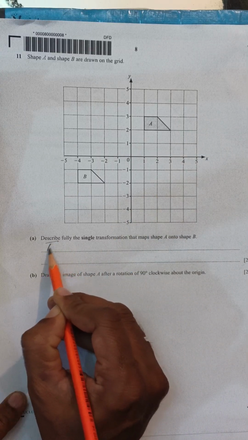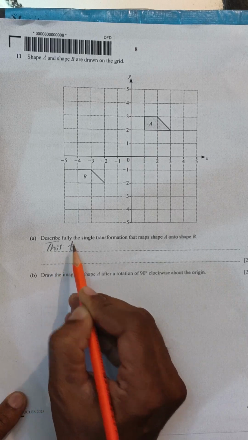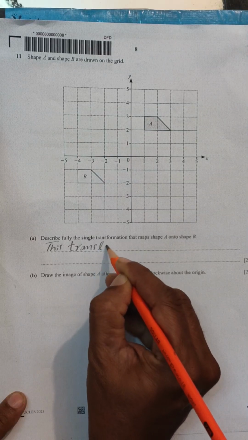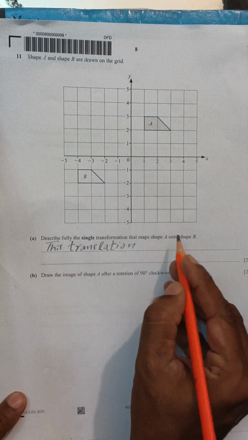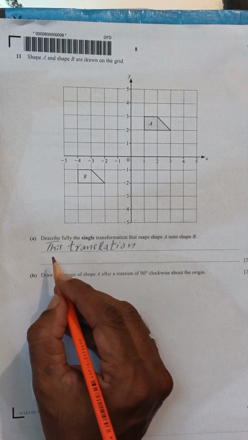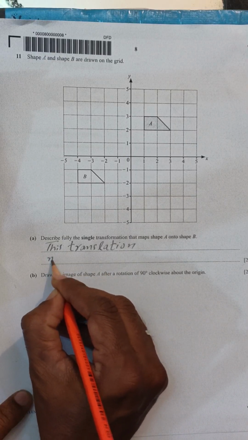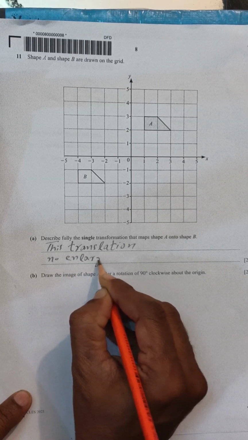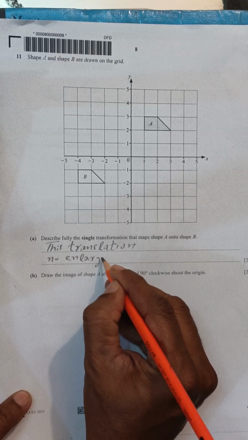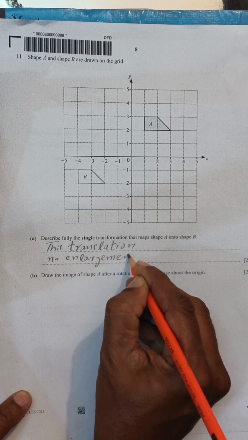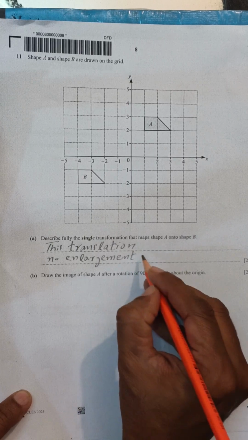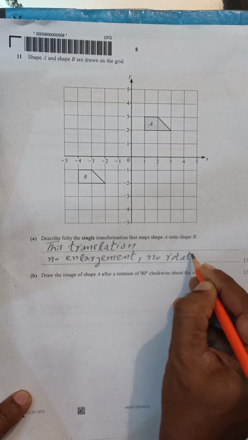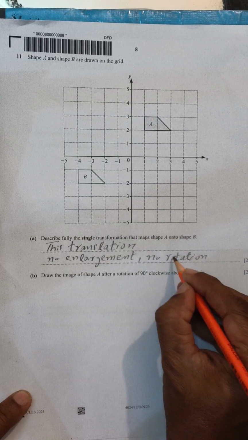So this is translation. No enlargement, no rotation.